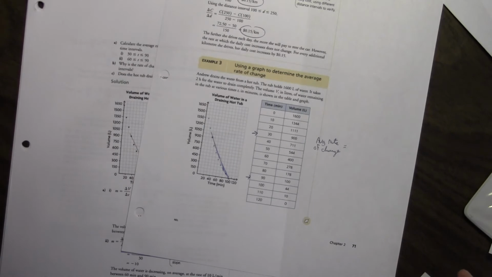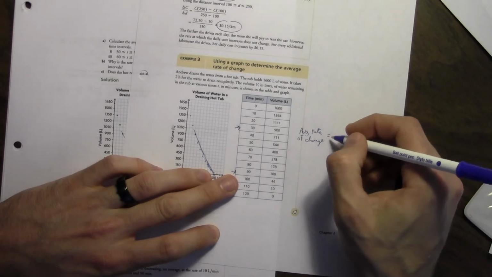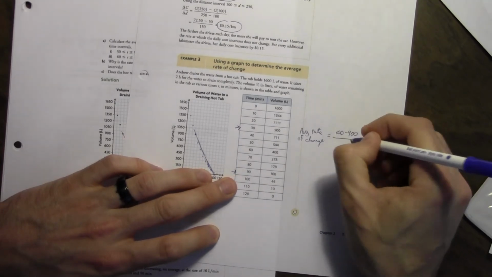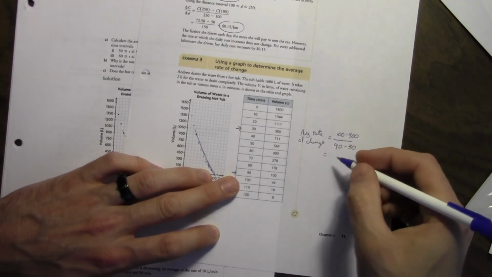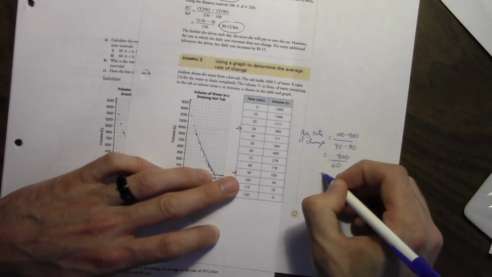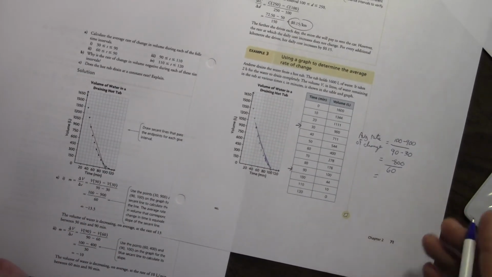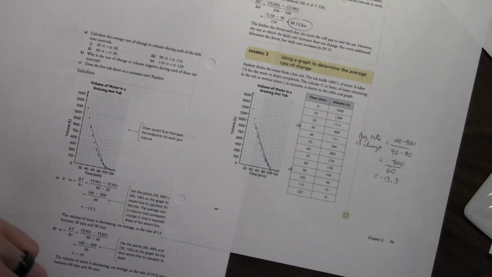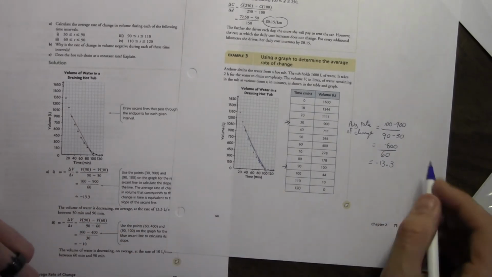Or y2 minus y1. Yeah, exactly. So we're going to take the volume values, which is y, so we have 100 minus 900 over 90 minus 30. Negative 800 over 60. So do you want to simplify it? Yeah, I want an answer. And what are the units for this, Kevin?